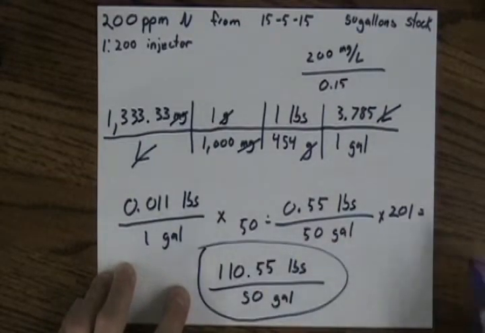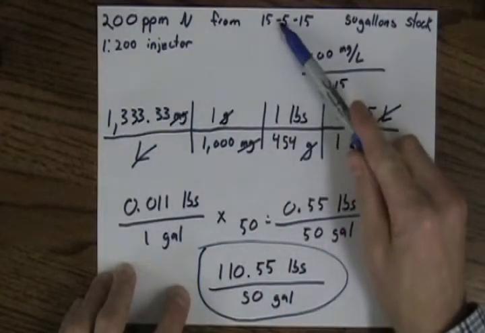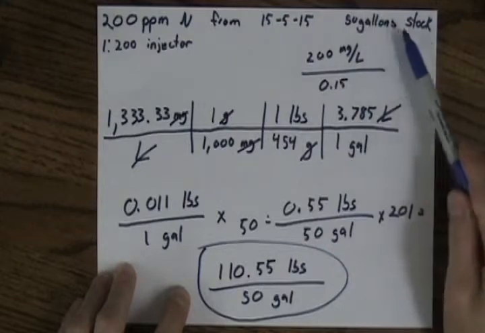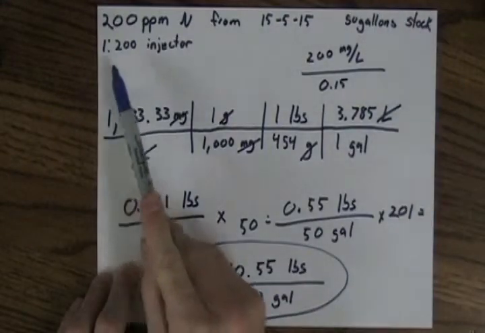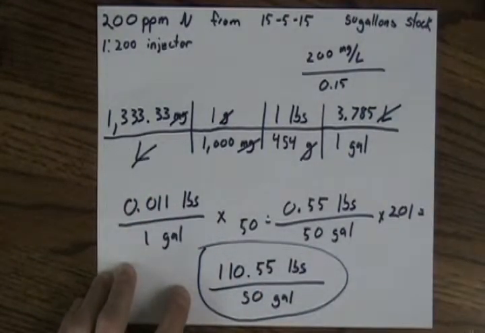And that will give us 200 parts per million of nitrogen from our 15-5-15 in 50 gallons of stock solution going through a 1 to 200 injector.